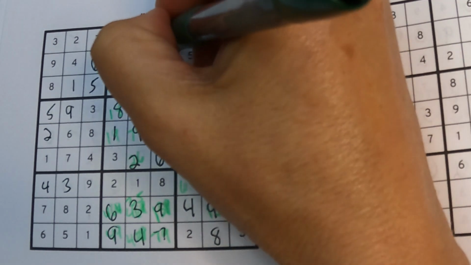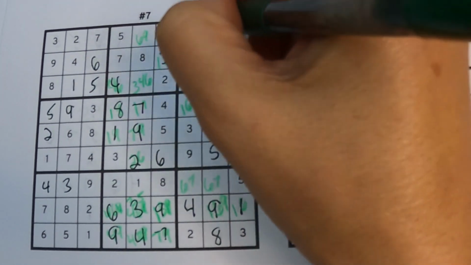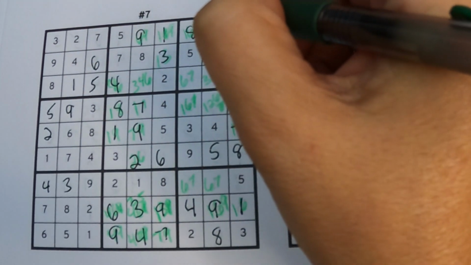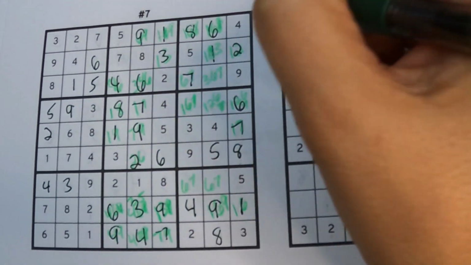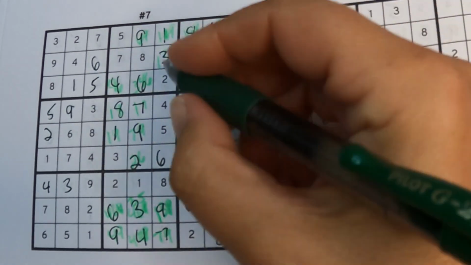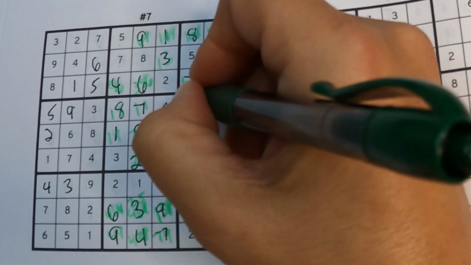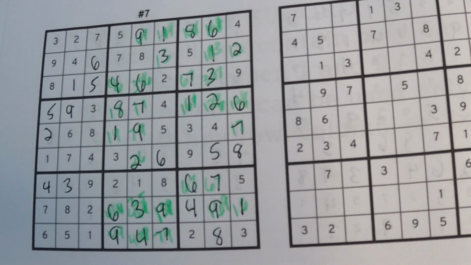That 9 makes this our 1, 3, 1, 6, 9, 6, 7, 3. That 7 makes this our 6, 7. That 6 makes this our 1 and 2. And there we have it for today's puzzle.